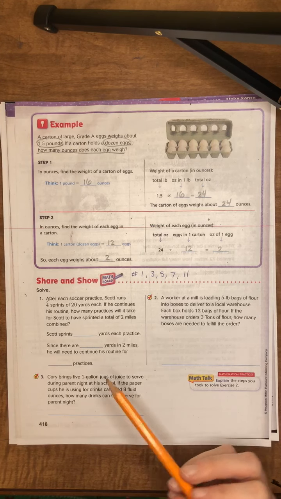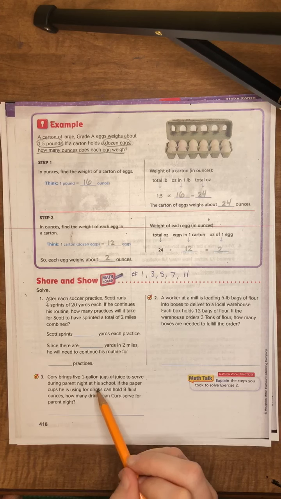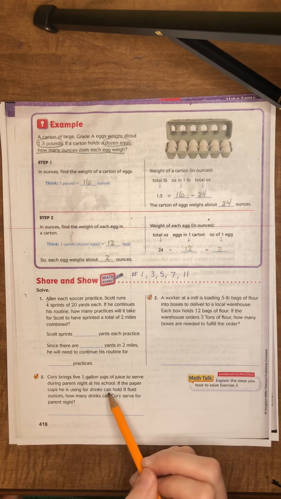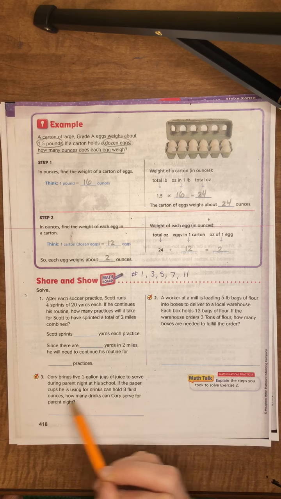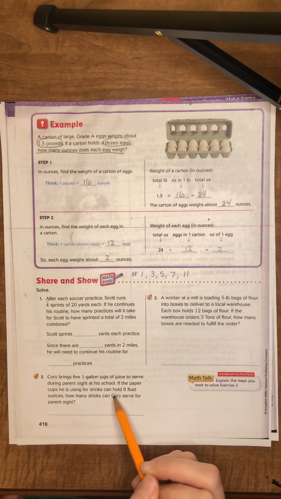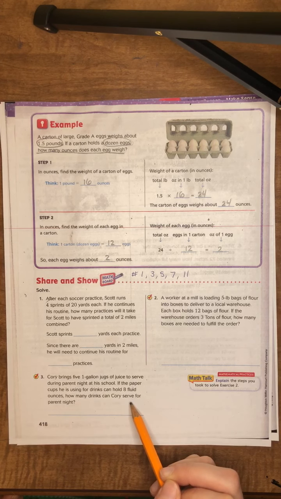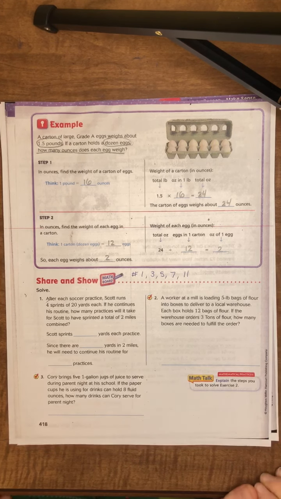Number 3, Corey brings 5 one-gallon jugs of juice to serve during parent night at his school. If the paper cups he is using to drink can hold 8 fluid ounces, how many drinks can Corey serve for parent night?